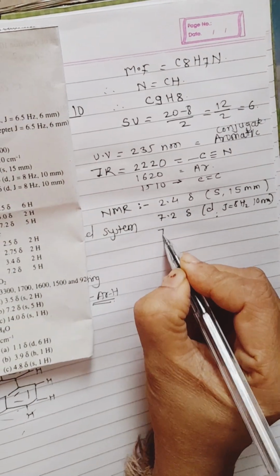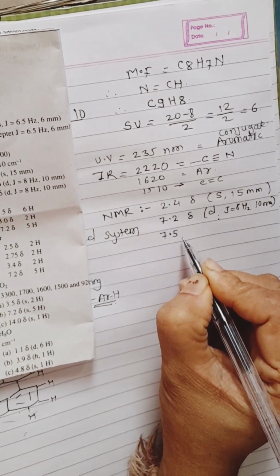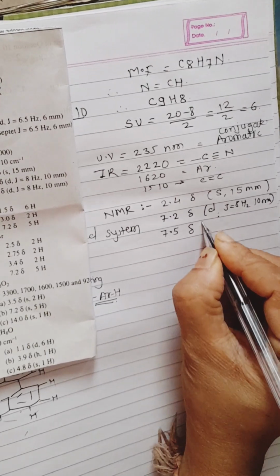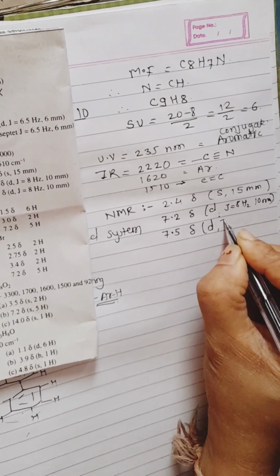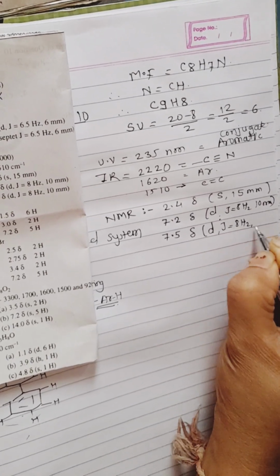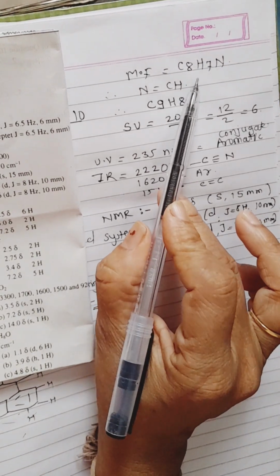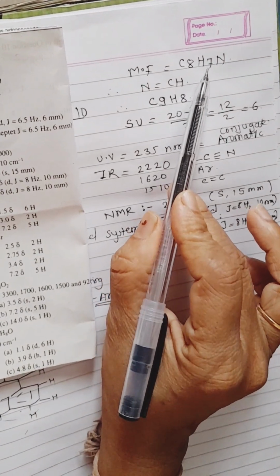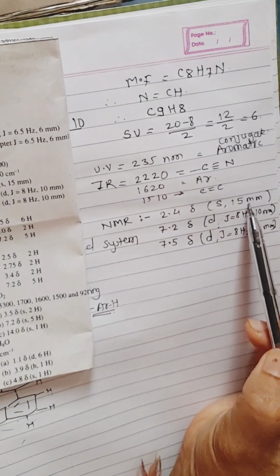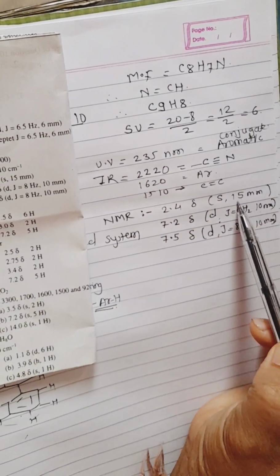Then the third data is 7.5 delta, doublet, J is equal to 8 Hertz and 10 mm. So friends, look toward the number of protons. Here it is 7, and as per that we have to find the ratio.